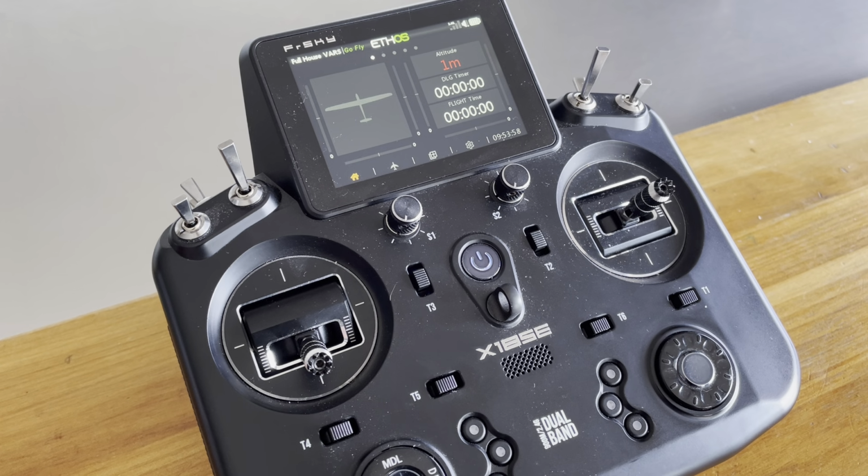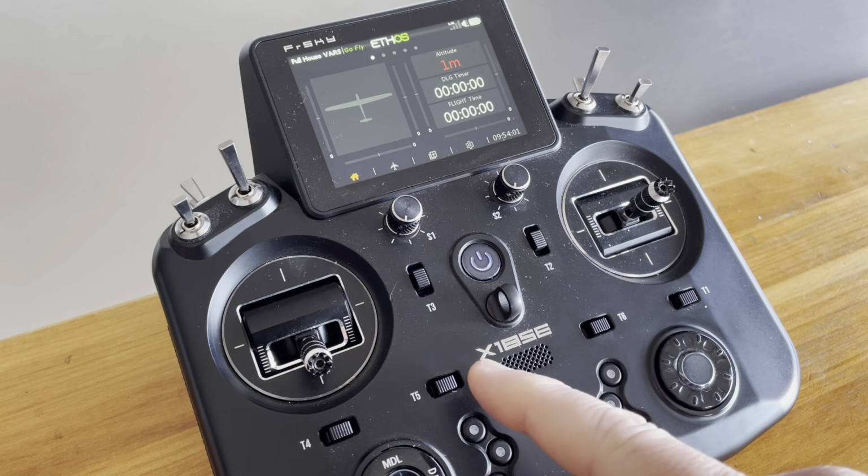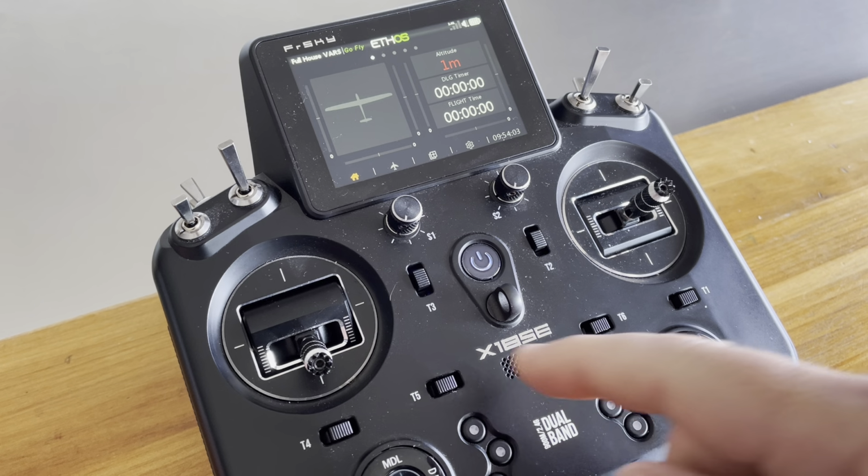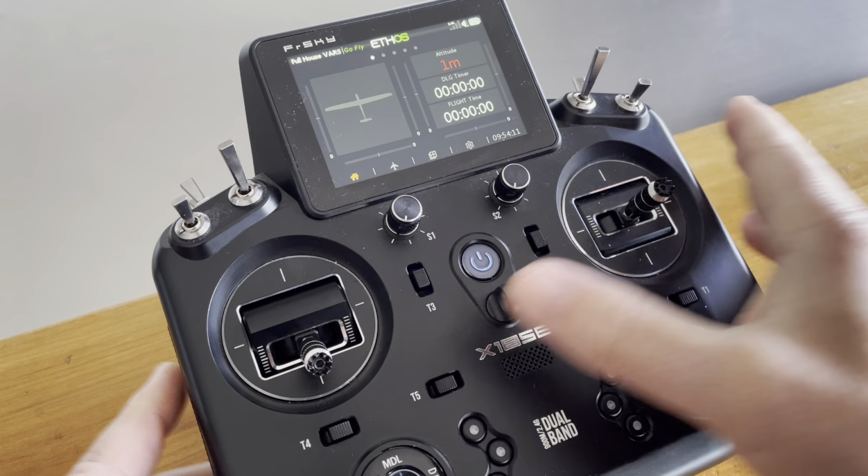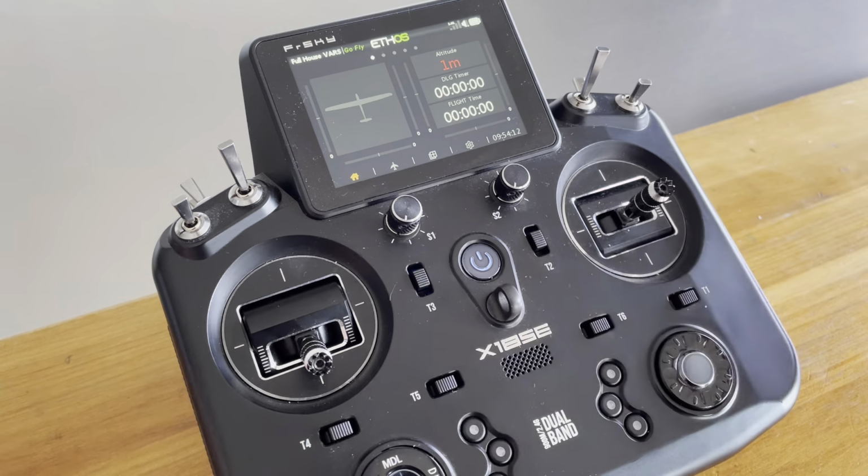Okay, so let's have a look at our other in-flight adjuster. This time I'm using T5 to adjust the elevator compensation for braking, and that can be done live when the brakes are on. At the moment, nothing's happening because we don't have any brakes on.